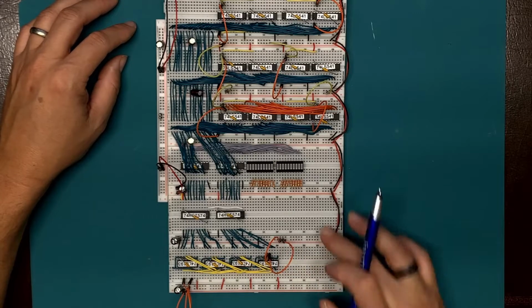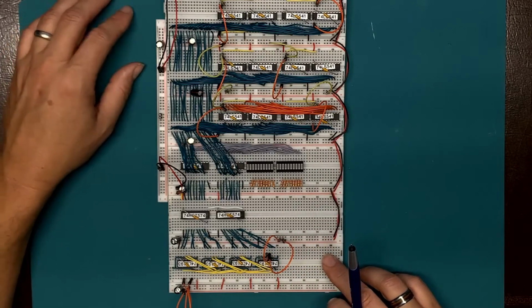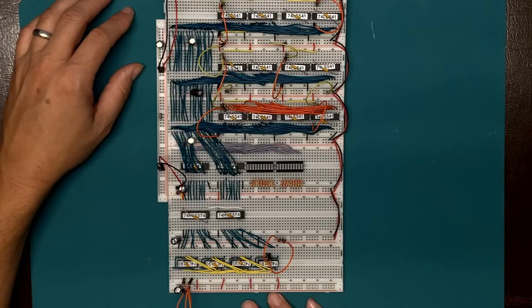Again, this space over here is reserved for control logic, if it'll fit. If I need to, I'll add an additional board down here at the bottom.